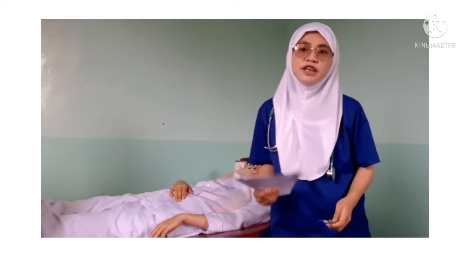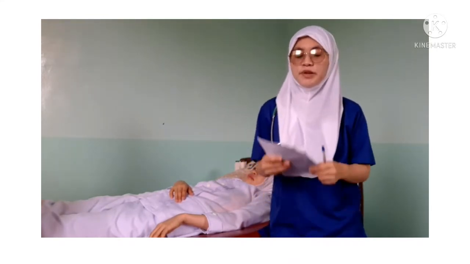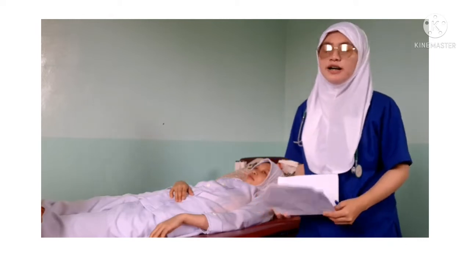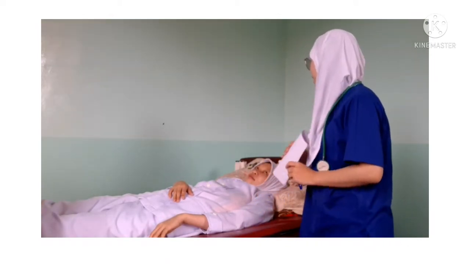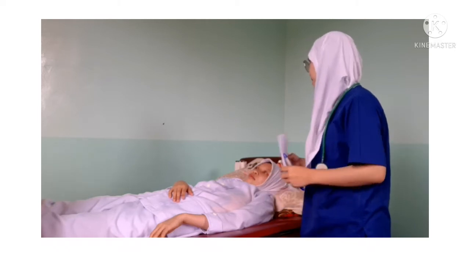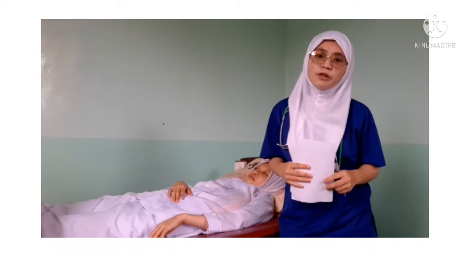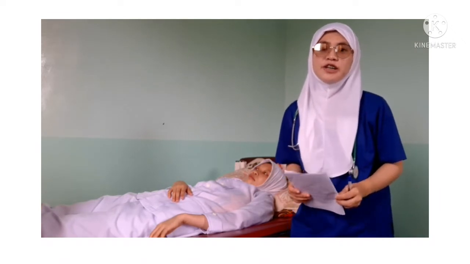First, check the doctor's order to avoid errors that may have occurred. And now, explain the procedure to the patient. So, ma'am, I am Siti Bashma, and I'm going to get a sputum sample from you. Is it okay with you? Optimal results are achieved when the patient is given pre-treatment instructions. And next, gather necessary equipment to save time and effort.